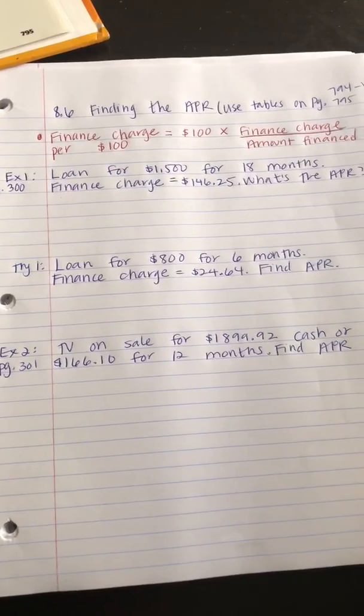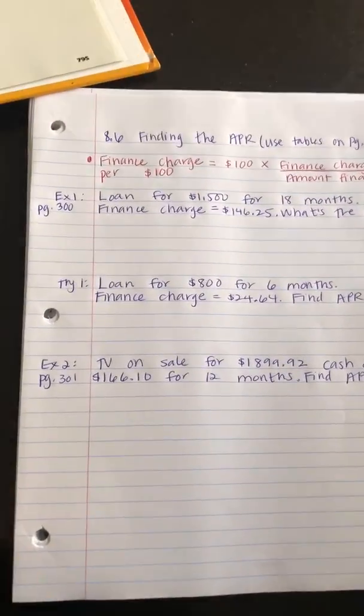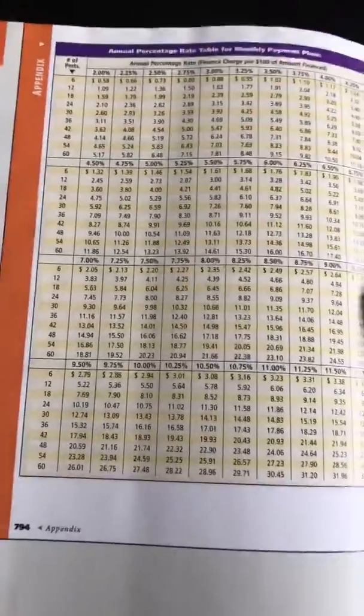Hello students, we're going to start with the first lesson on finding the APR, the annual percentage rate. Okay, so first, let me show you how the table is going to work. You're going to be using the table on page 794 in the back of your book.